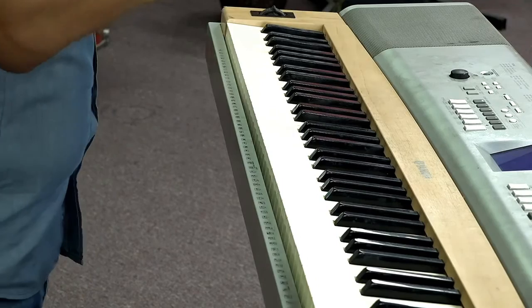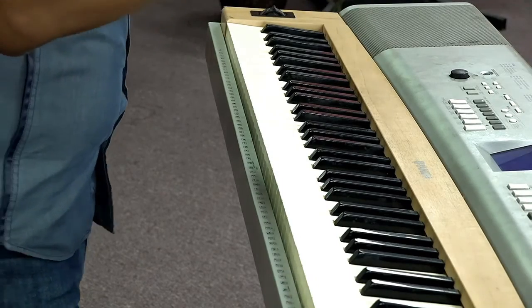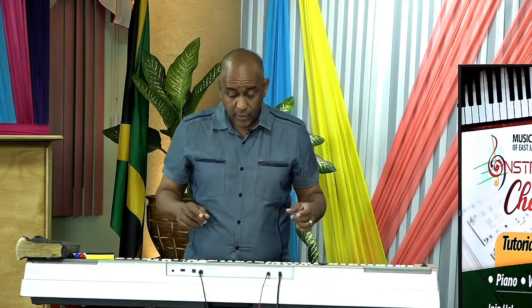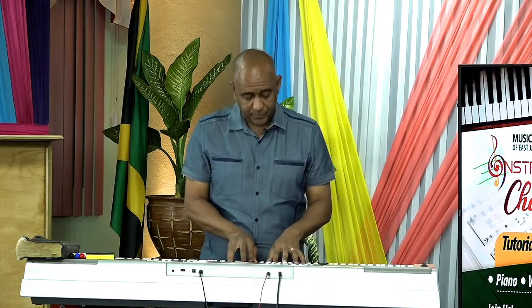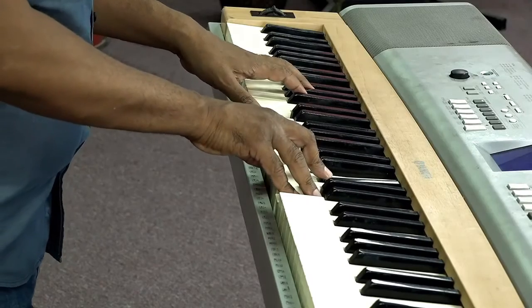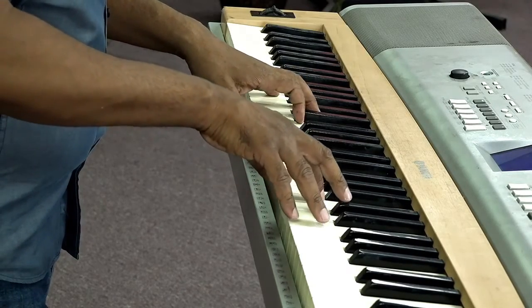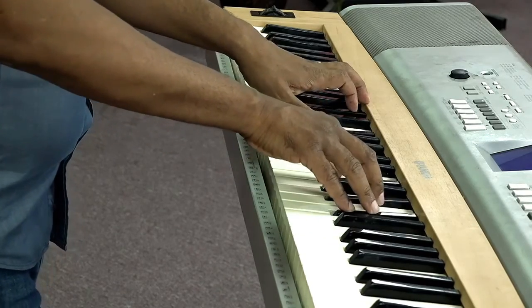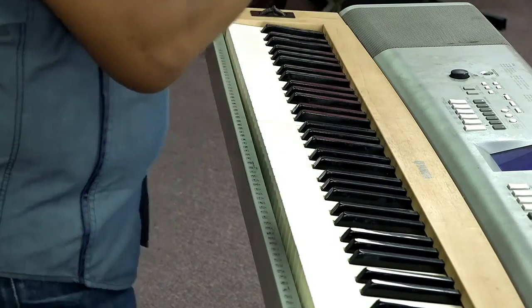So, we are going to speed up this section now. So for us to understand what we're doing, we are learning to play the same song in every key that there is. So, the first key is C. The second key, G, then D, then A, then E, then B, then F sharp, and so on.